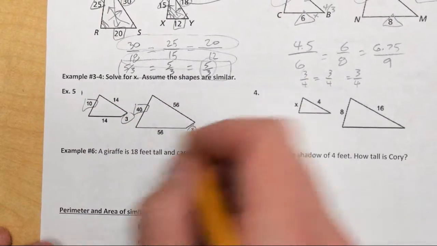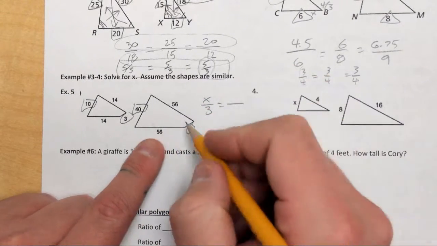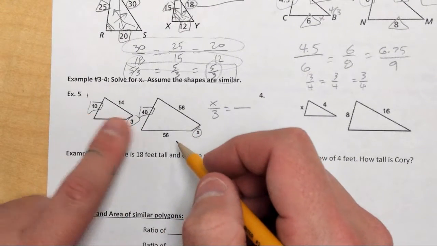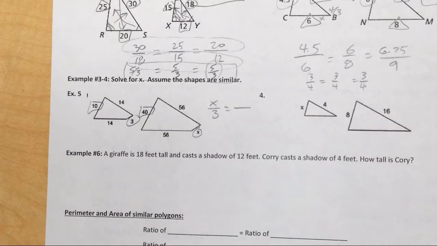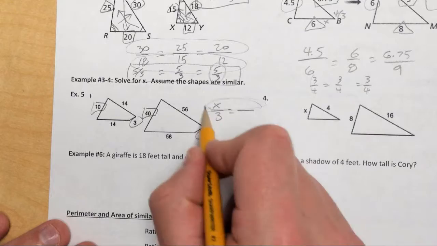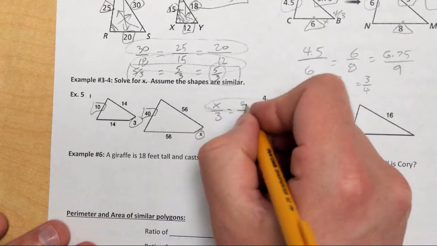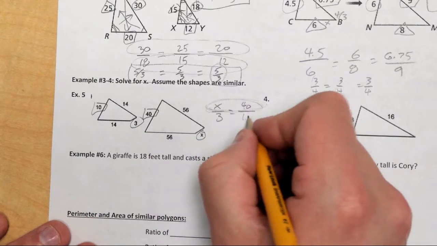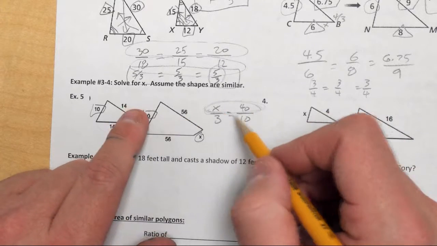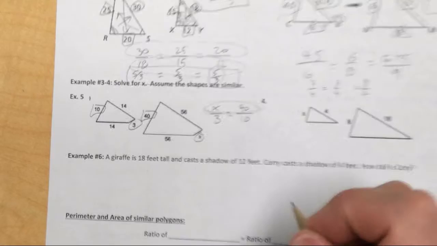I can pick any other side I want to here, but I'm going to do x over 3 for sure, and then I can pick any other combination of similar sides if I wanted to. But I'm going to choose 10 and 40 just because I just did. I didn't really have a reason why I did that. But remember, the numbers next to each other have to come from the same shape, so x and 40 are going to go together, and then I would have 3 and 10 go together. But again, I could have put 56 here and 14, and you'd still get the same answer.